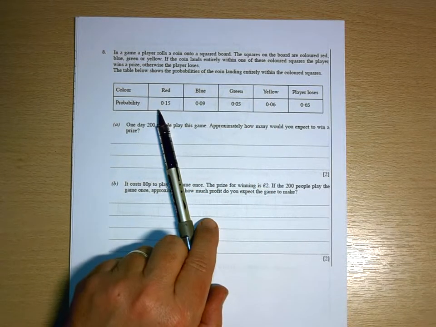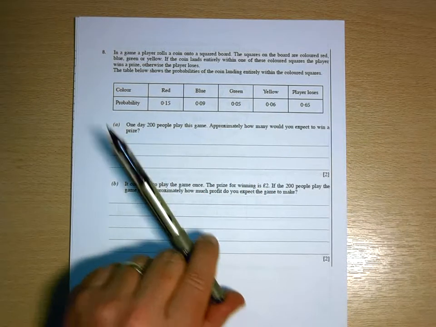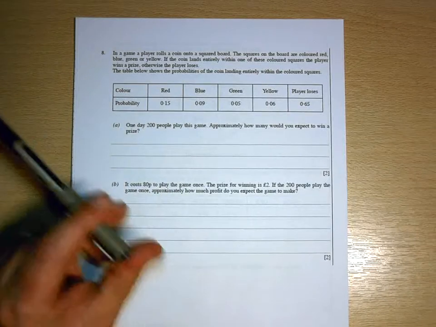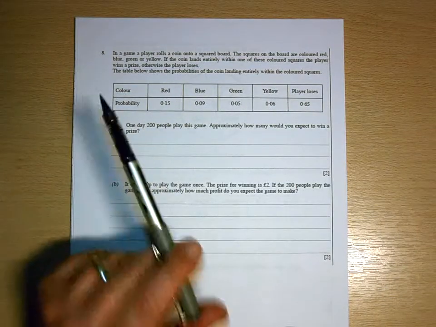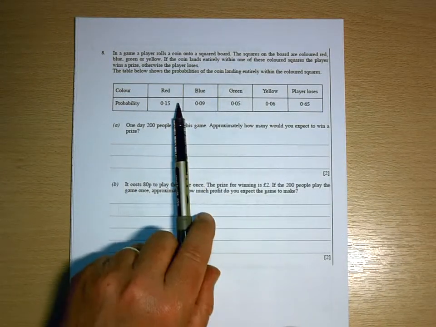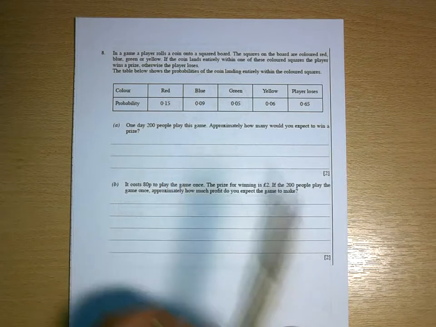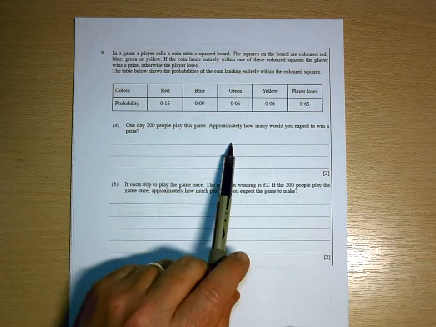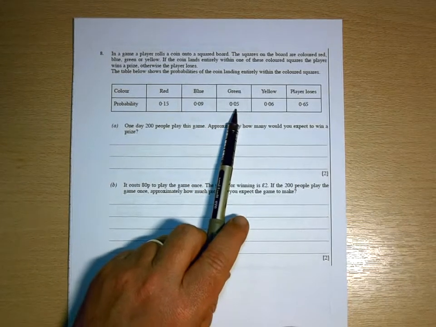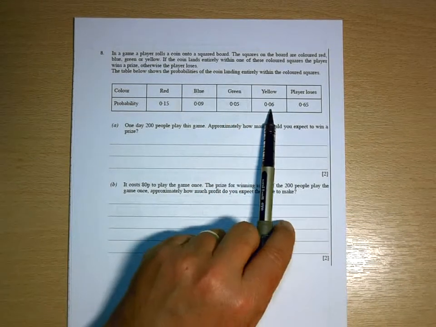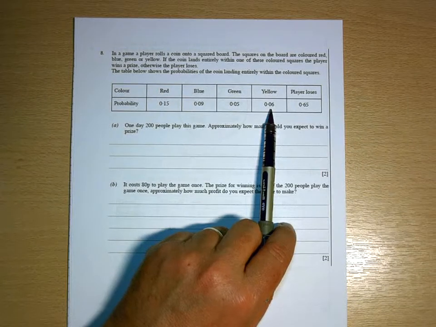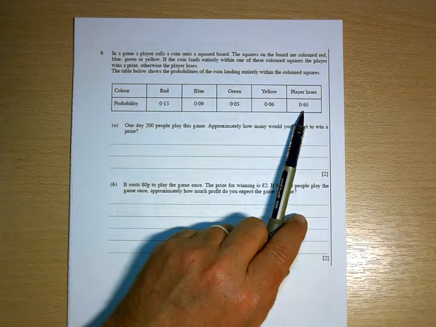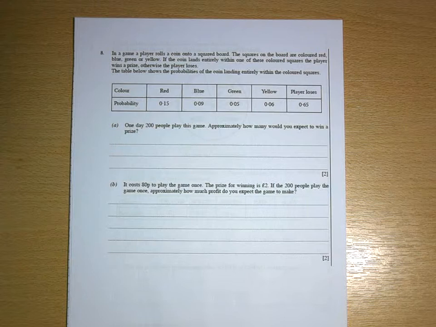So there's a 0.15, so now we're working with probabilities in decimal. We've met percentages, we've met fractions, now we're in decimals. So there's a 0.15 chance of winning on a red, a 0.09 chance on a blue, 0.05 on a green, 0.06 on a yellow, and there's a 0.65 chance that the player loses.